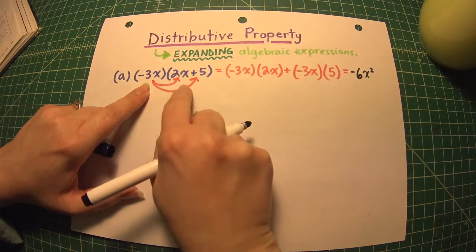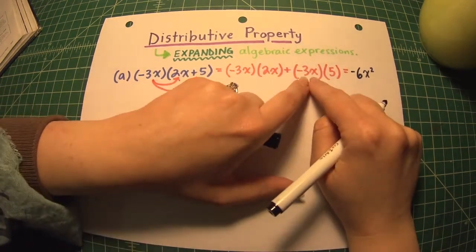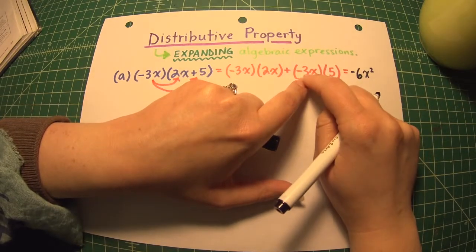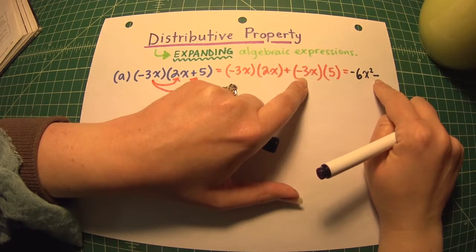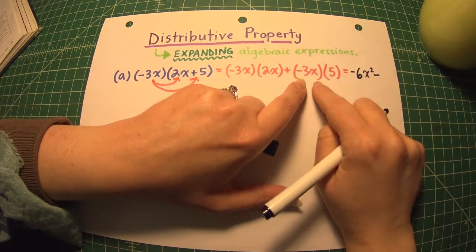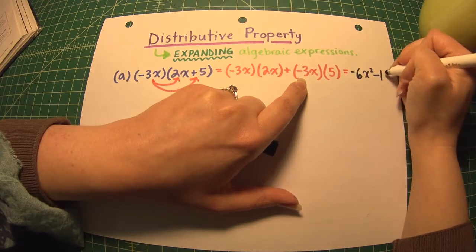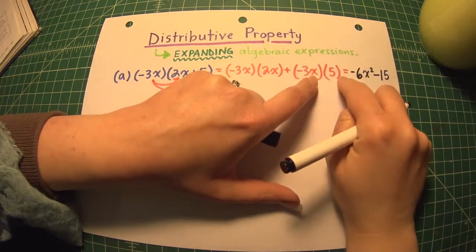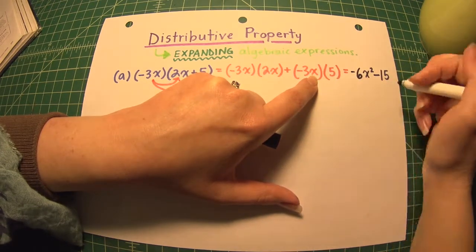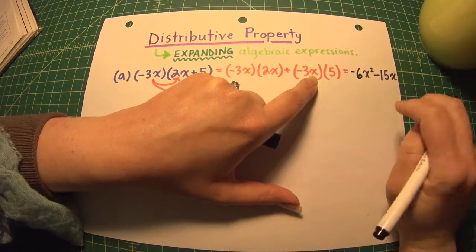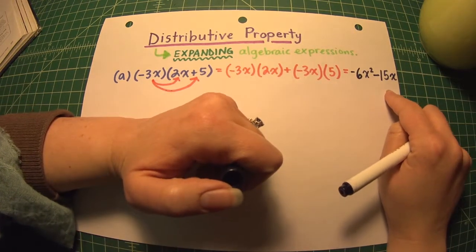So now I go on to the second distribution, my negative 3x times 5. So numerical coefficients first. I've got negative times a positive. So again, mismatch is going to be a negative. And I've got 3 times 5, which gives me 15. 1x here, no x's here. So because I'm not doubling up, it just stays as x. So that's my final answer, 6x squared minus 15x.